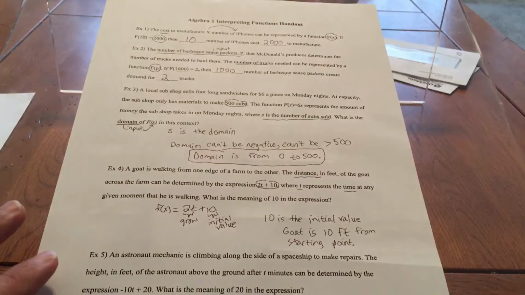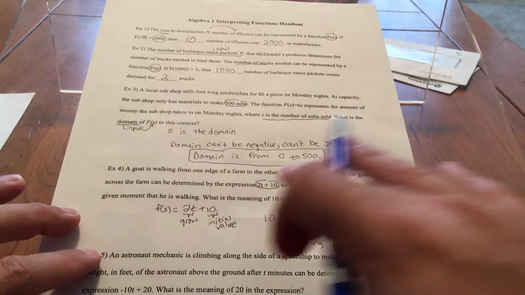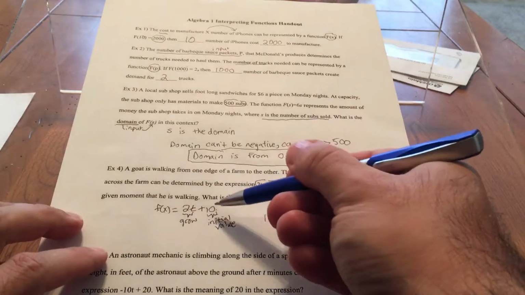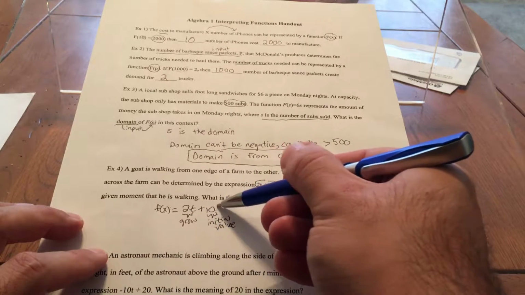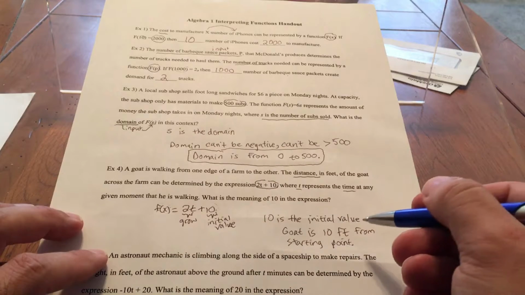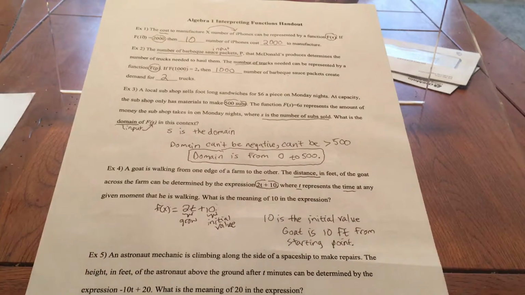And this also goes back to what I said in word problems and stuff like that, where I said every term in that problem has to be of the same unit. So if f of x represents distance and 10 is the only thing here by itself, then 10 must represent distance as well. So the goat is 10 feet from the starting point or whatever.